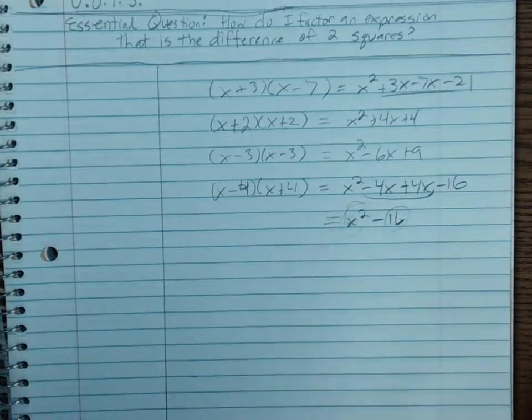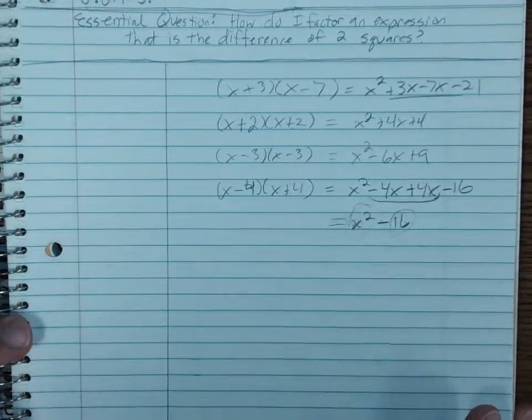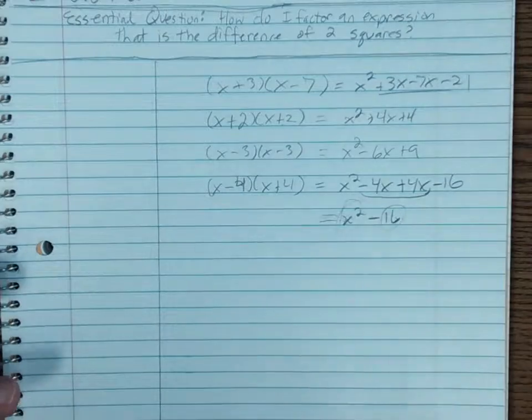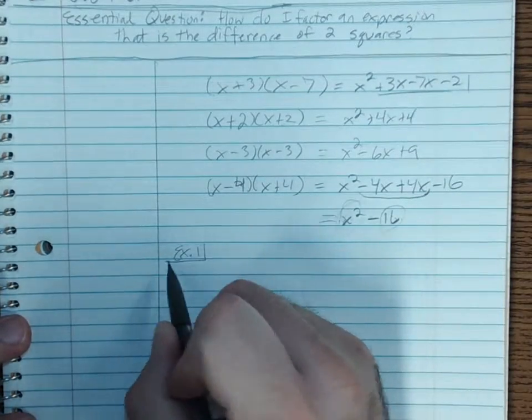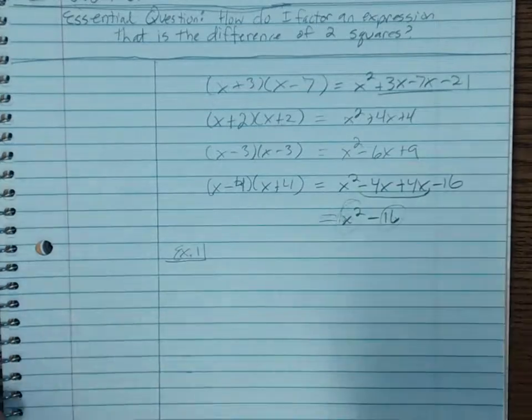So that's what we're going to do today. That's where it came from, where the name comes from, and that's what we're going to look at. It's actually pretty easy to do. Once you've done it a couple times, it becomes really child's play.